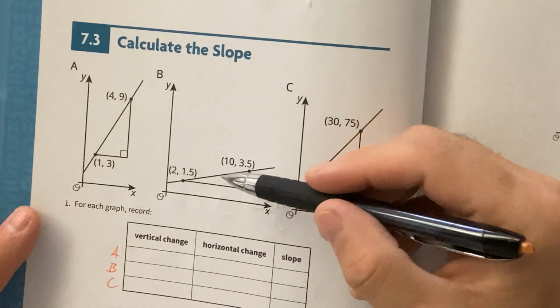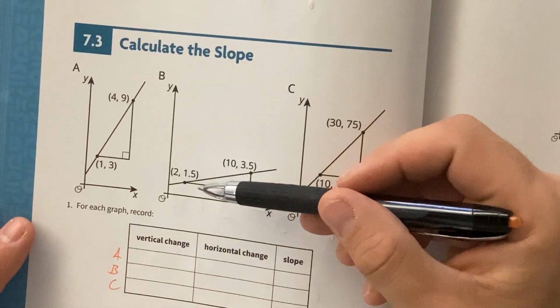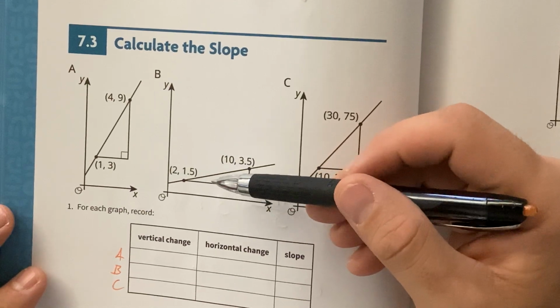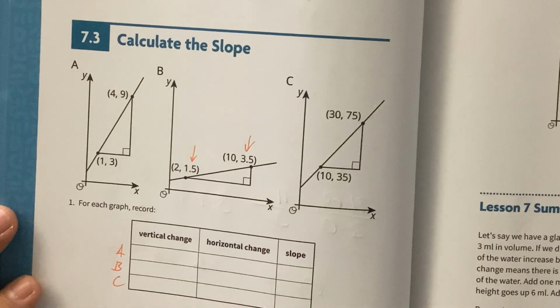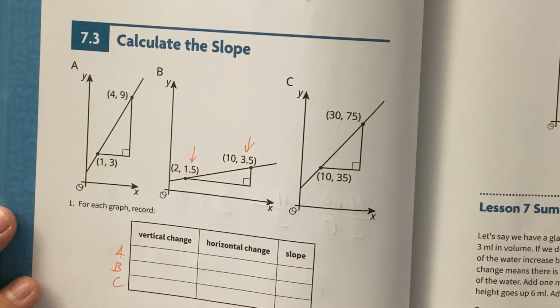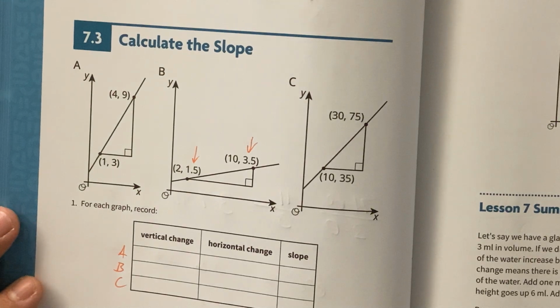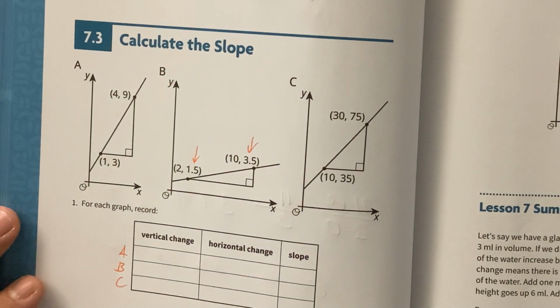Okay, the vertical change, that's how far change is going up and down, right? Up and down, that's comparing these numbers at the end. That's our y-coordinate. So it went from 1.5 to 3.5. That is a change of 2. 3.5 minus 1.5 is 2.